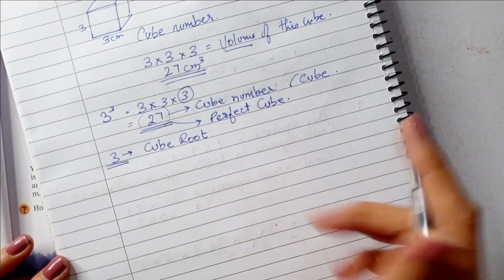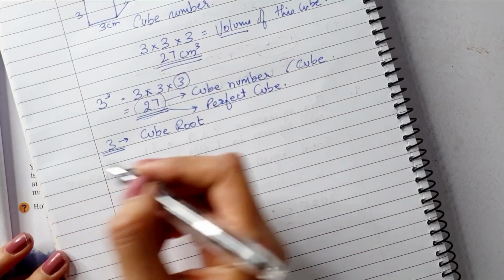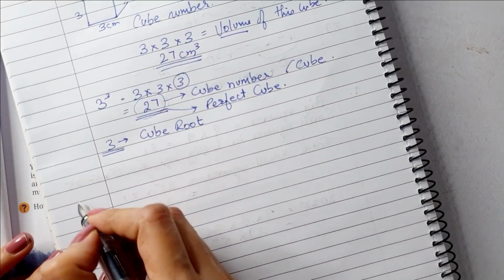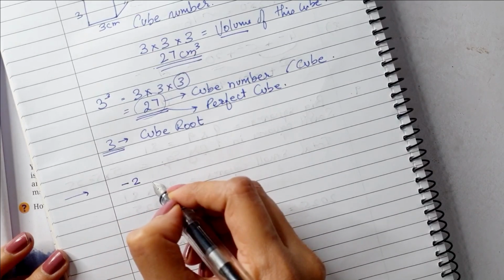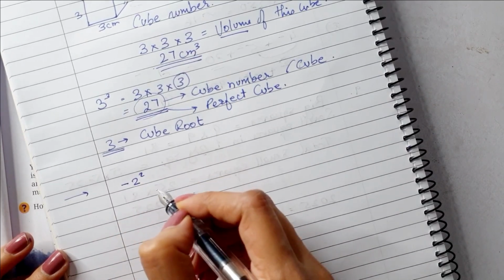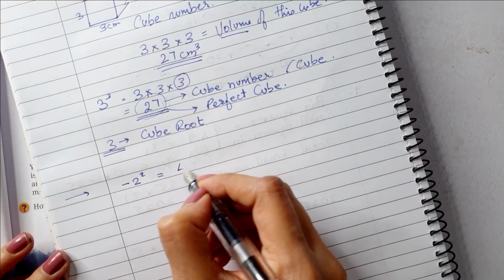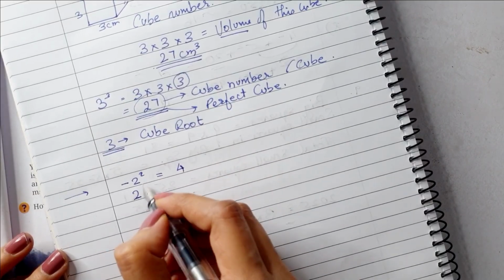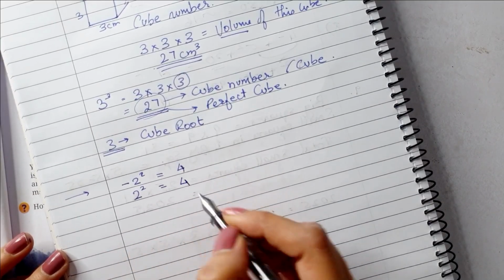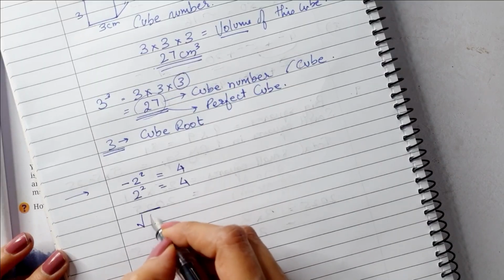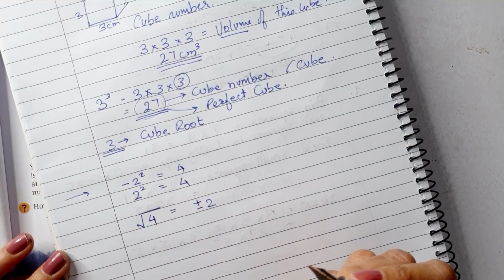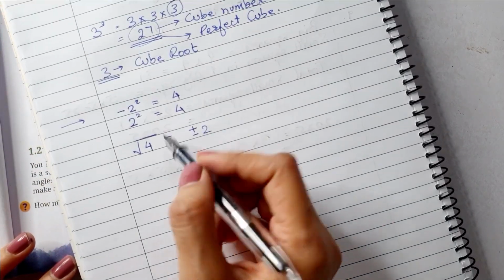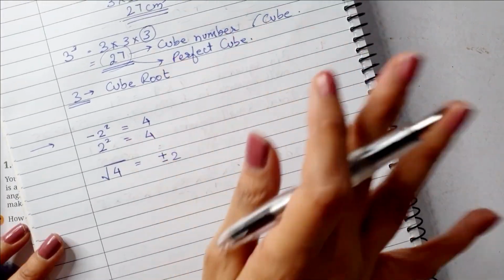Now, one thing that we can also think about is, as you saw in the square numbers, if I have, let's say, -2 square, it will still be 4. If I have +2 square, it will also be 4, which means if I take a square root of 4, it can be both plus minus 2, right? This is something we saw. In cubes, it's not going to be like this, right?